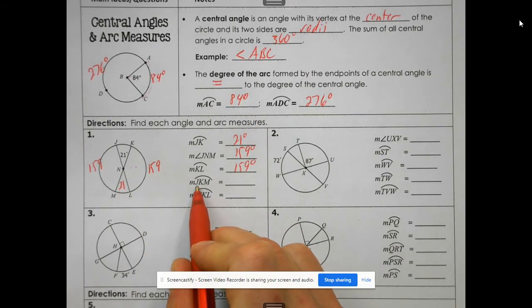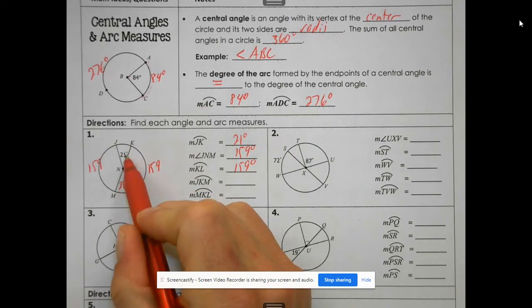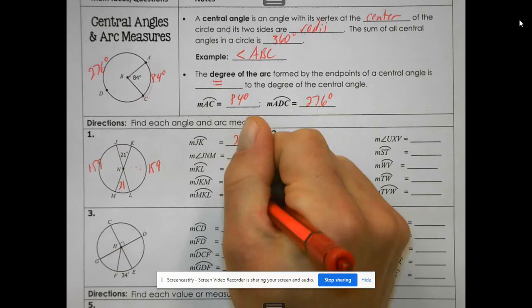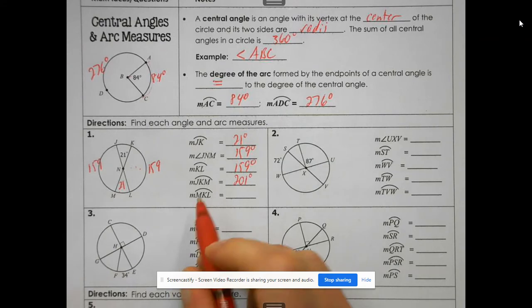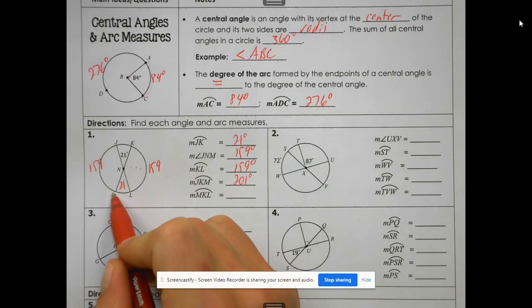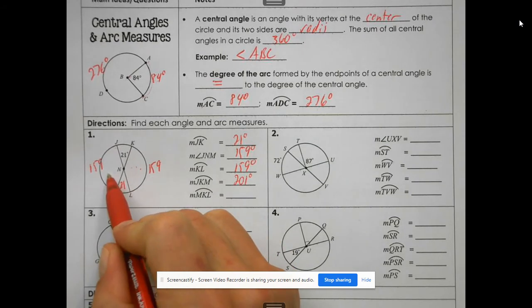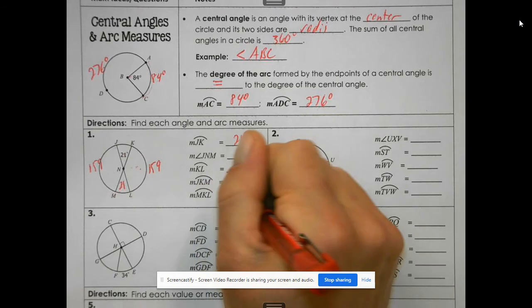Measure of arc JKM, JK all the way to M. So this piece plus that piece plus that piece, 201. Measure of arc MKL, M to K to L. So that piece, and that piece. 339.